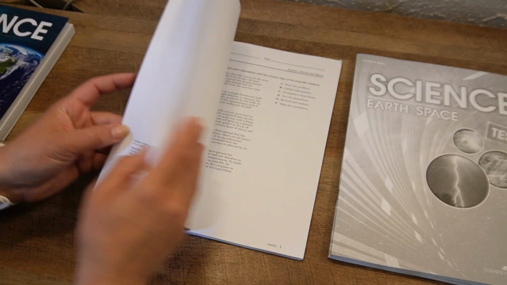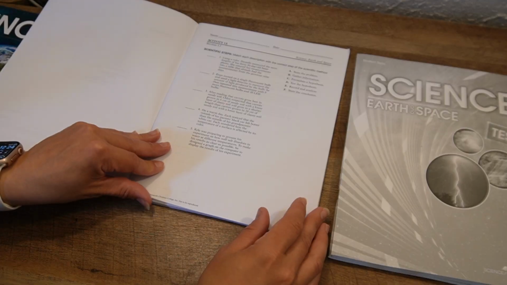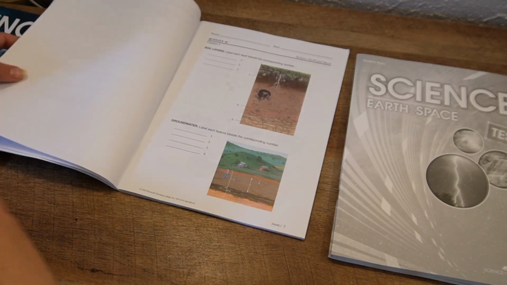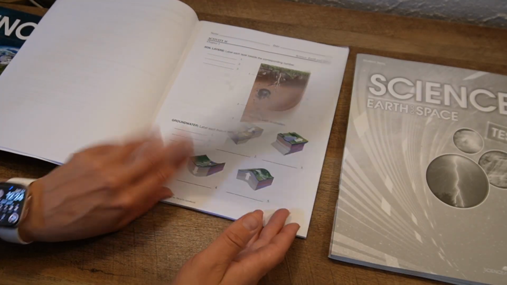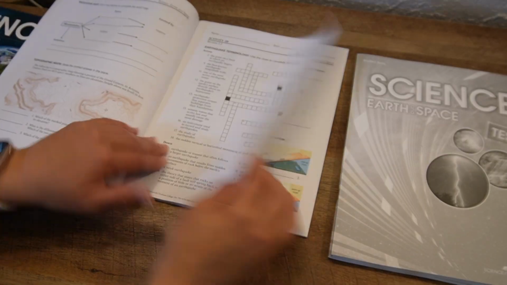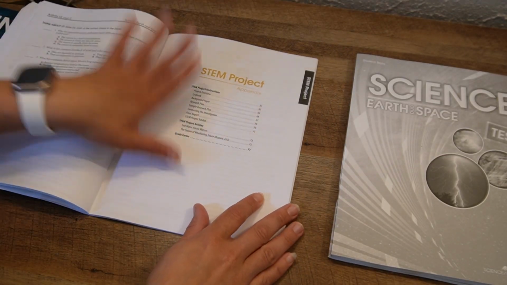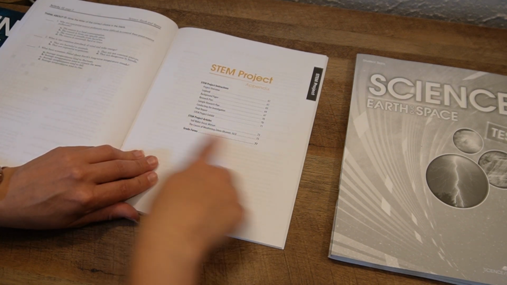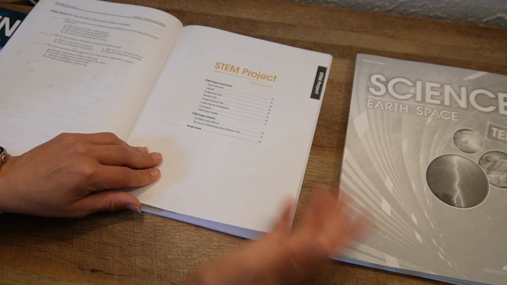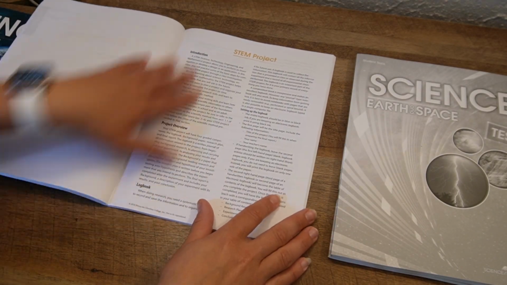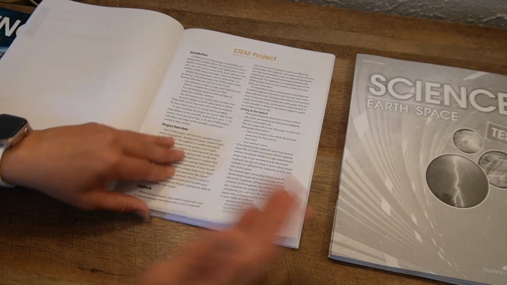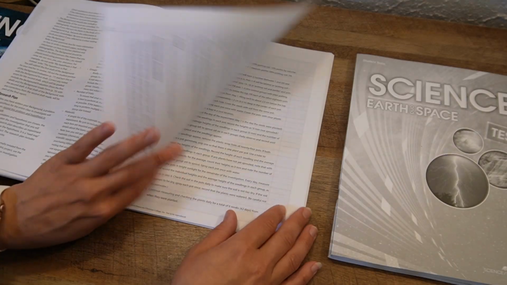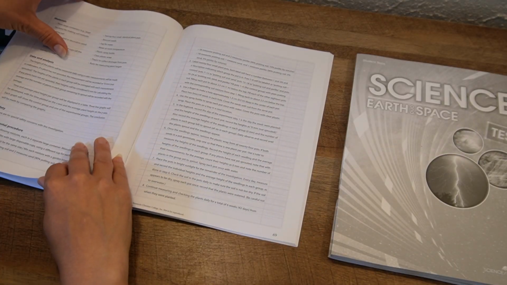So the activity book is very familiar to the other grade levels as well. Different activities that they could do with the specific lessons that are in there. Okay. And then in the back is the STEM project. So it has the instructions, articles that they could read, and then their forms for the grade. So it gives an introduction to the logbook, what a logbook is, the background paper, research plan, and then it gives like examples of what it should look like.